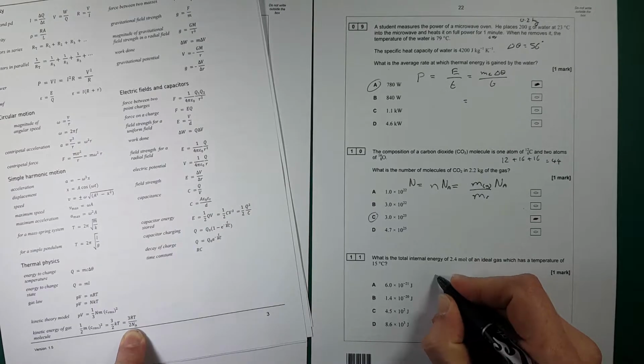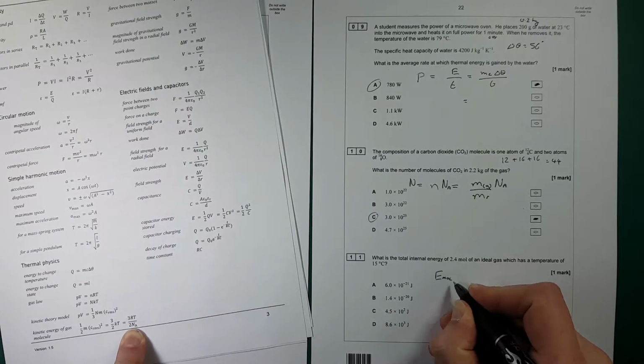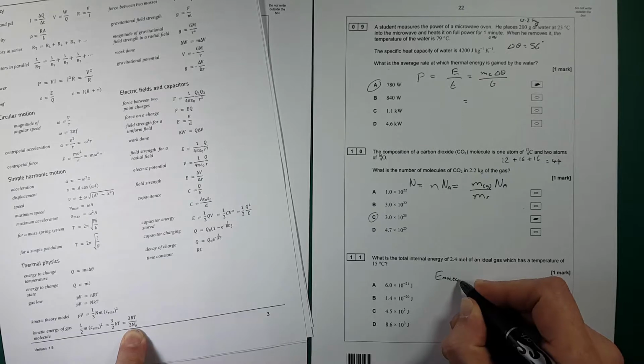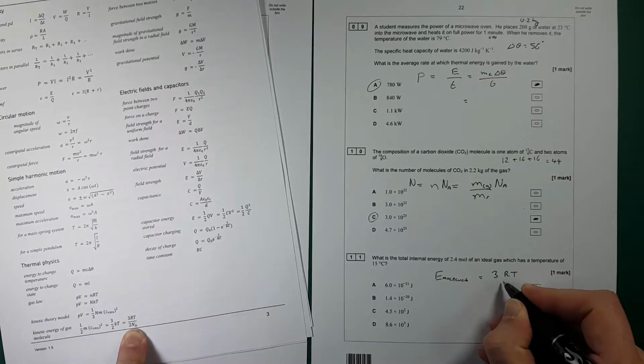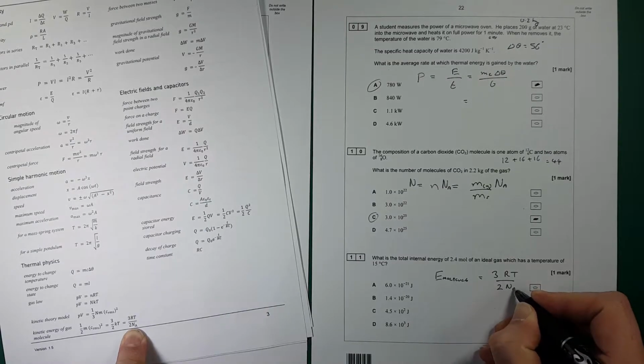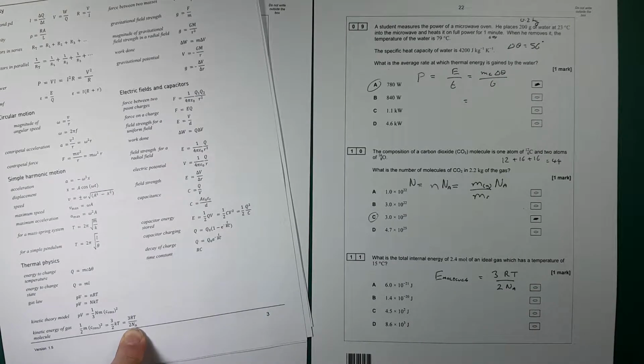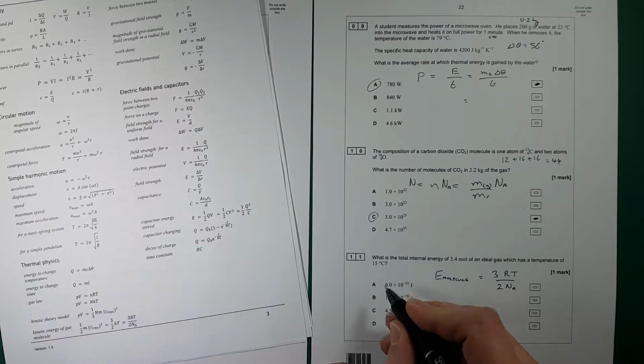So the energy of a molecule is equal to 3RT over 2N_A. Right, so then all we need to do is times by the number of molecules to find the total energy.